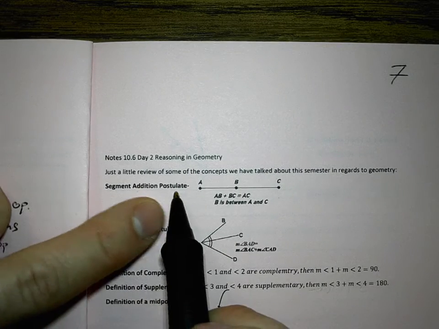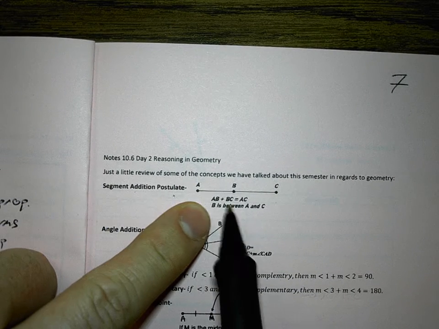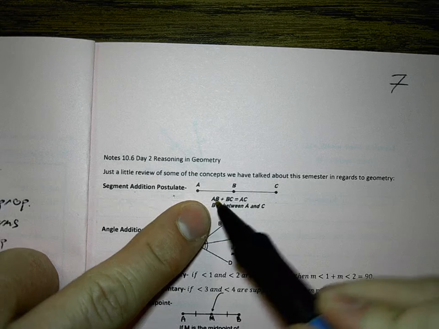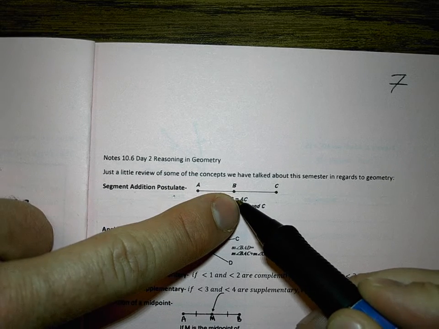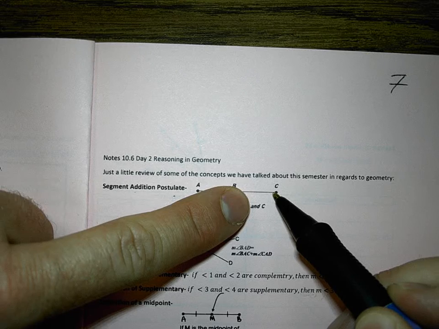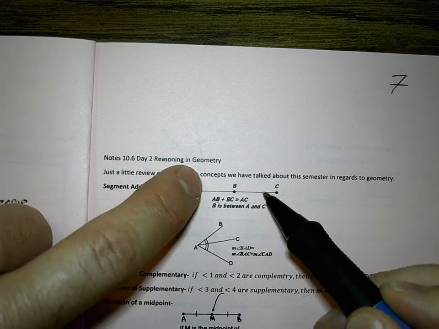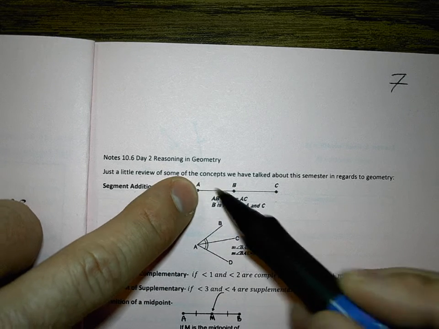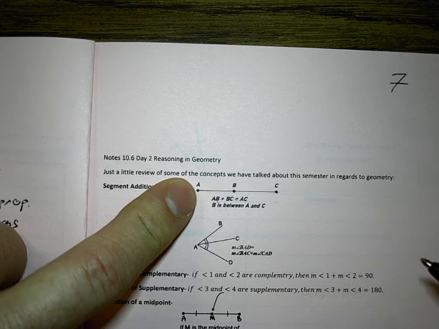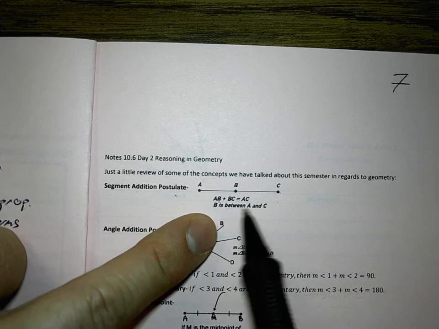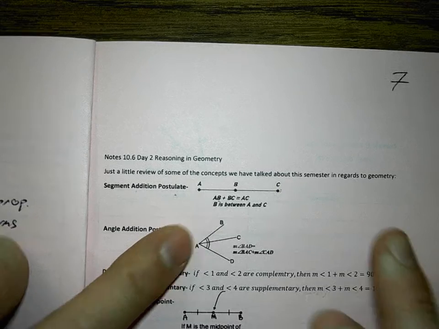This is the segment addition postulate, which says if I have segment AB, represented here in this picture, plus segment BC, represented here in this picture, if I add these two segments together, I get the length of AC. Segment addition postulate. B is between A and C.